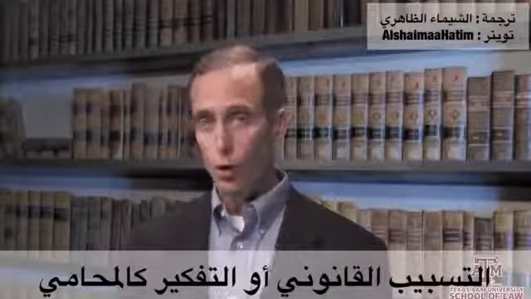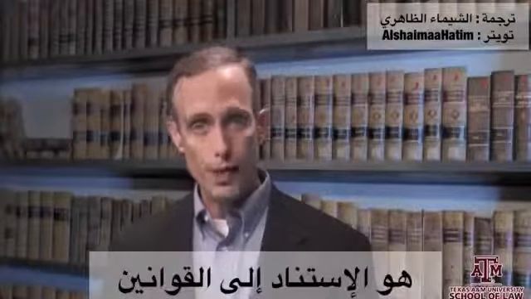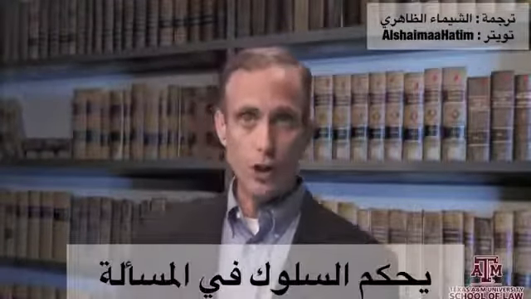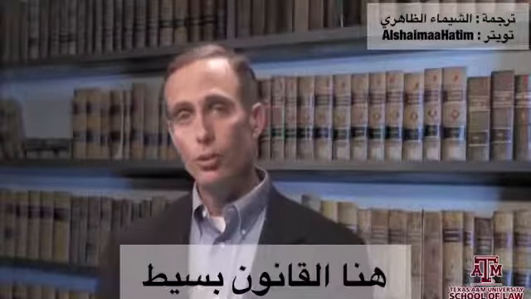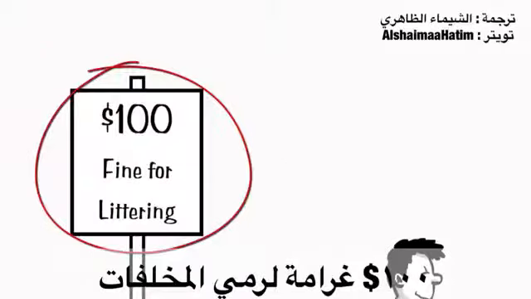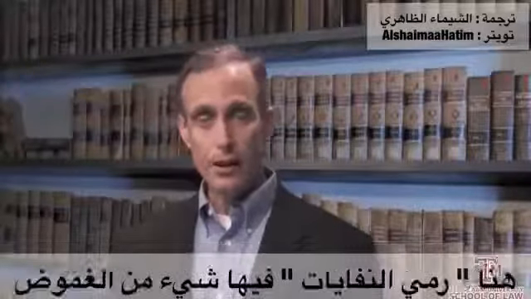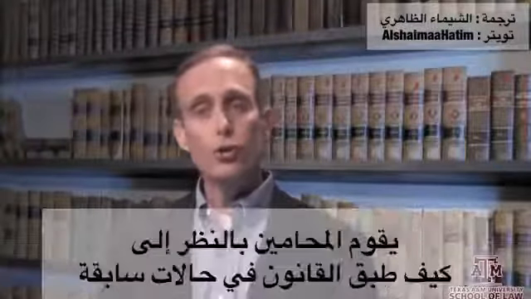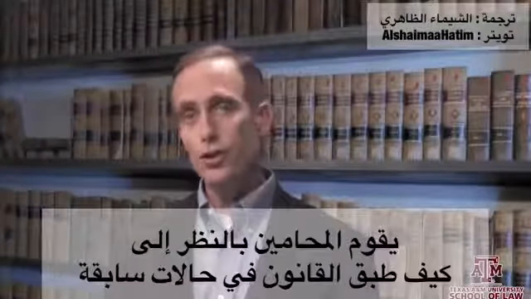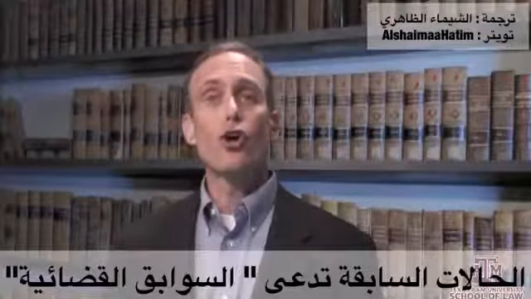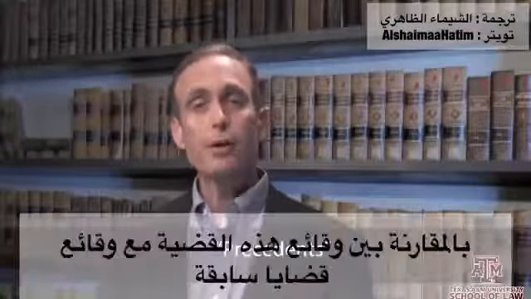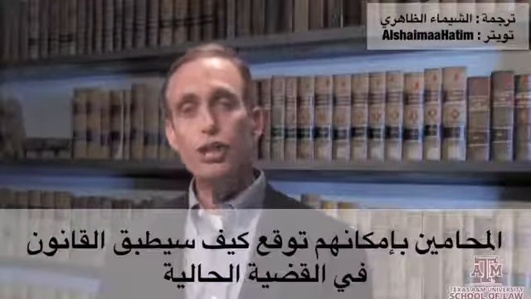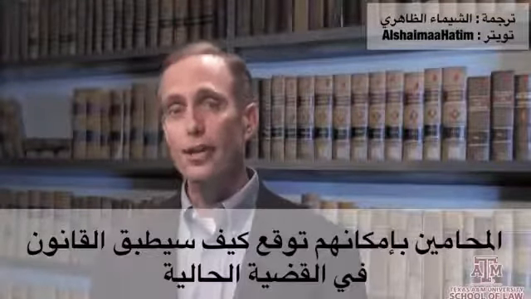Legal reasoning, or thinking like a lawyer, is rule-based reasoning. Lawyers always look for the rule that governs the conduct in question. Here, the rule is simple: $100 fine for littering. But what does littering mean? Here, littering is potentially ambiguous. When part of a rule is ambiguous, lawyers look to see how the rule was applied in prior situations. Prior situations are called precedents. By comparing the facts of the current case to the facts of precedents, lawyers can predict how the rule will apply in the current case.